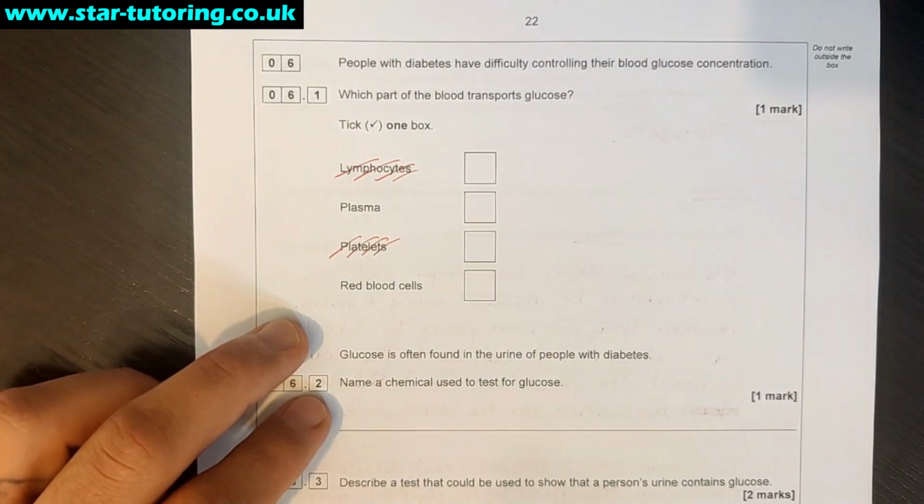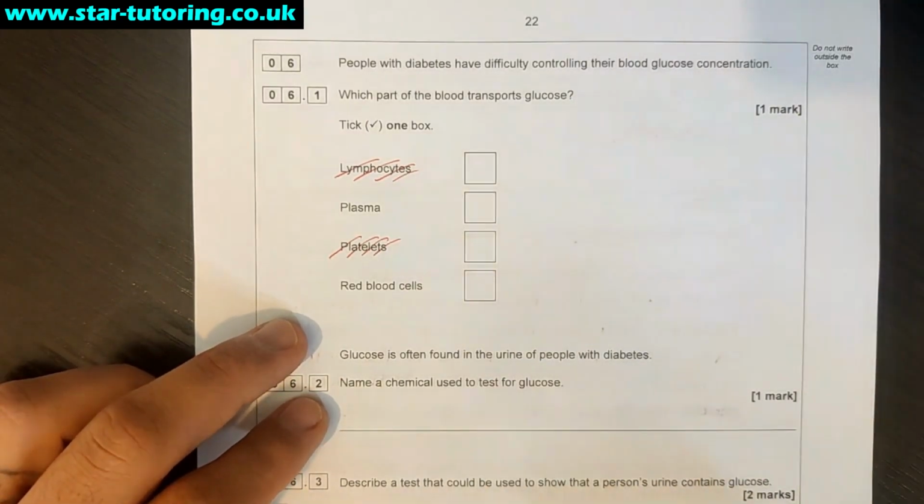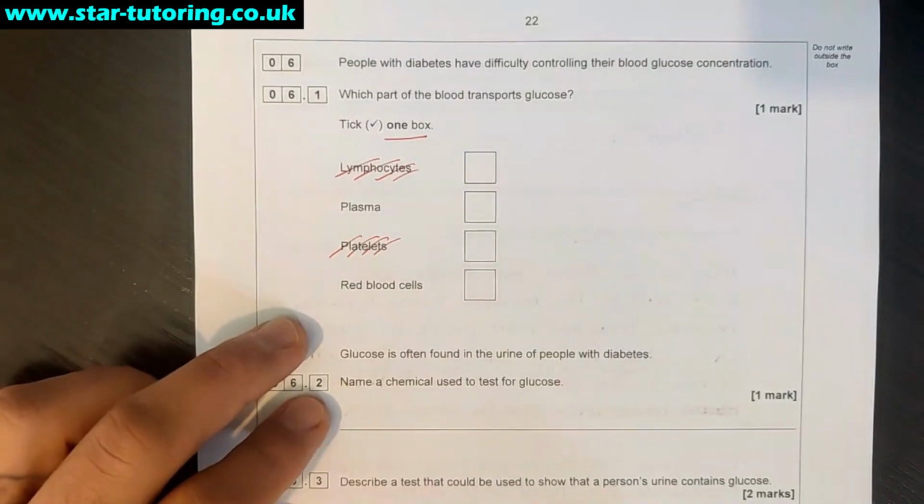Got a 50% chance. Now, when you get questions like this, you want to make sure you do a process of elimination. So take out the ones that are definitely not the answer. That gives you a better chance of guessing. Now, that you should be guessing, right? But it just makes it a lot better. And remember, it's just one box.